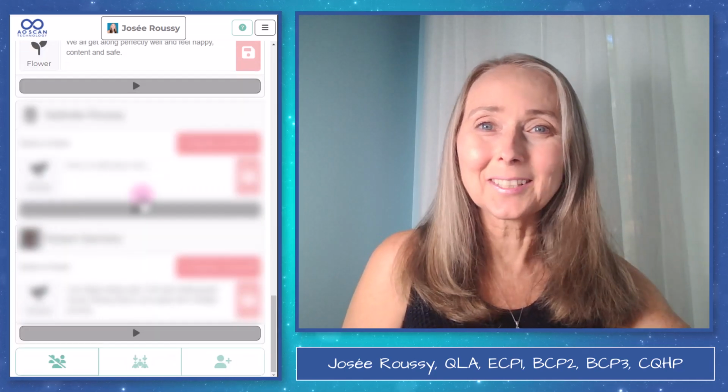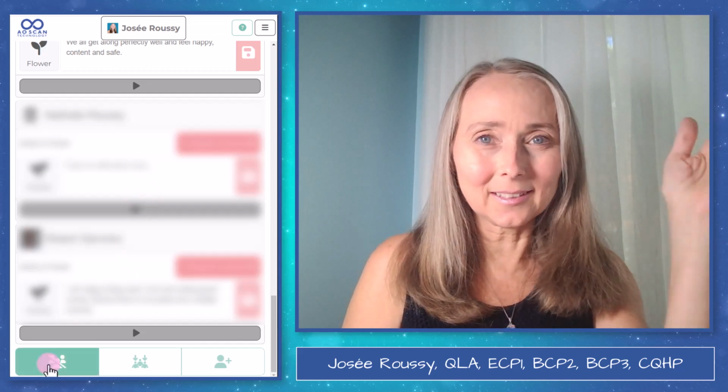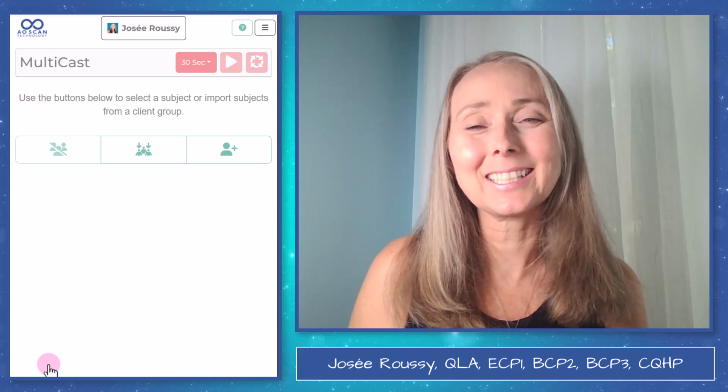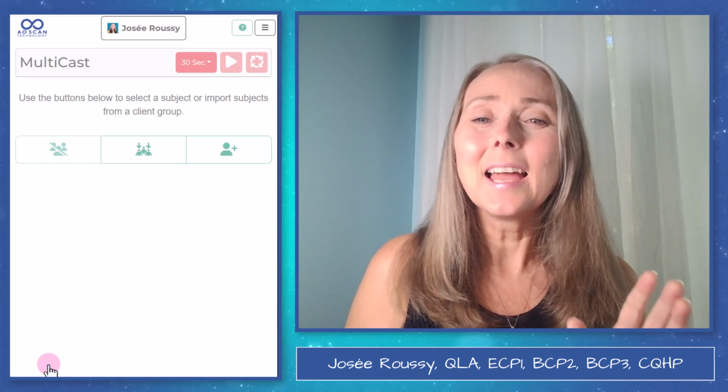I'm going to talk about another button, this one here with the line across. This is to erase everything that's on your screen. Poof! So make sure that you don't hit that button by mistake because you're going to lose everything that you've selected. The other way is to add each of the profiles directly here in Multicast, and I'll show you how to add a profile now.